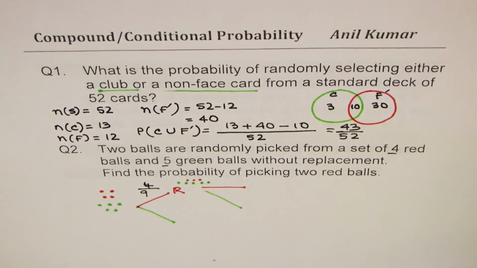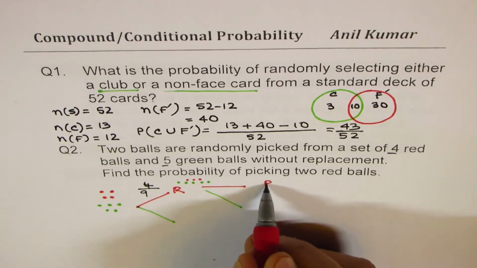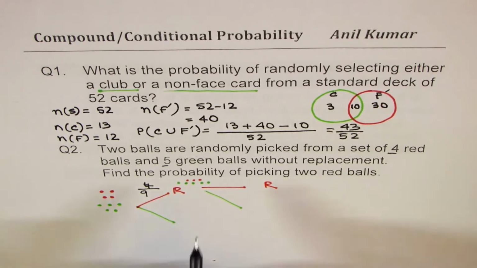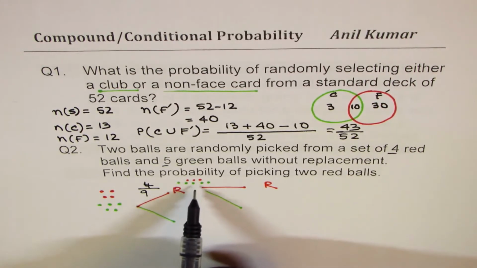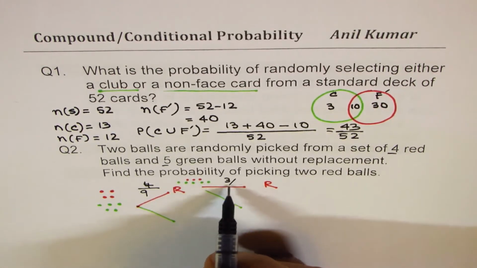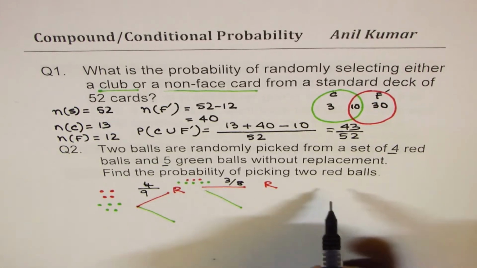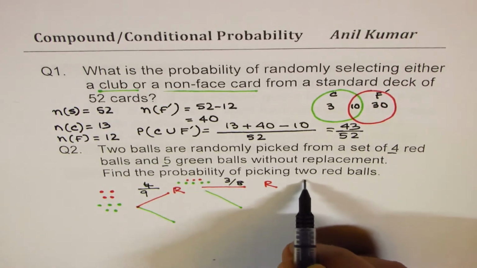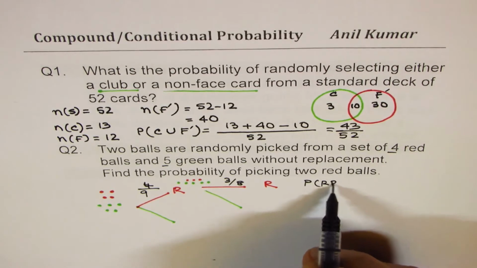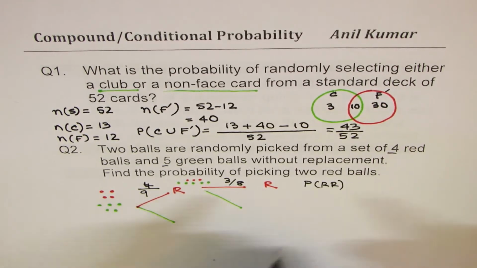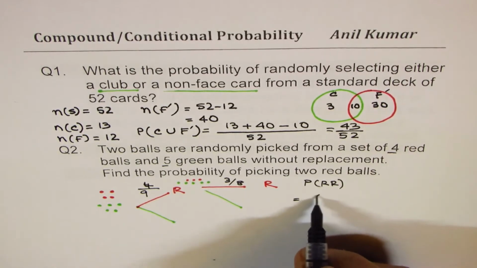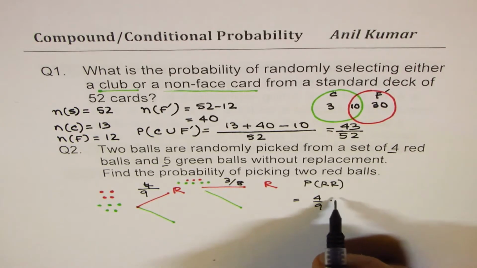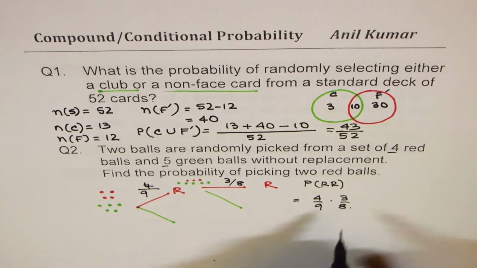So the probability for picking up the next red ball will be 3 out of 8, right? Therefore, in this particular case, the probability to pick 2 red balls will be the product of these two, which is 4 out of 9 times 3 out of 8, right?